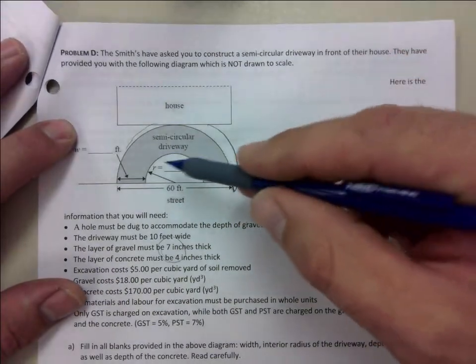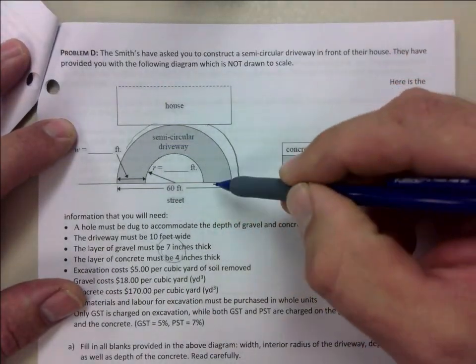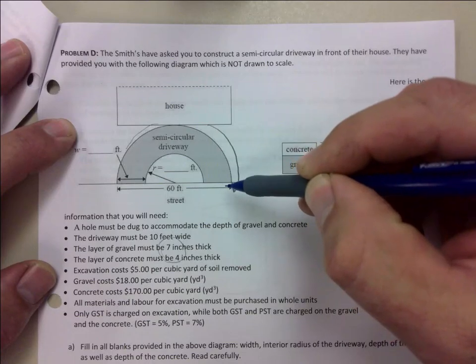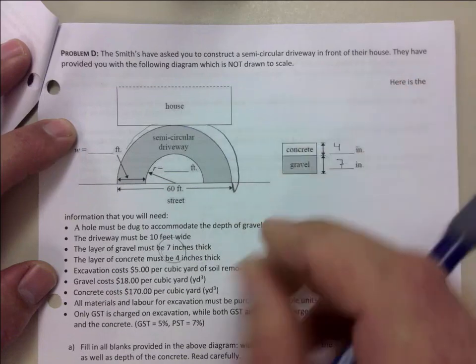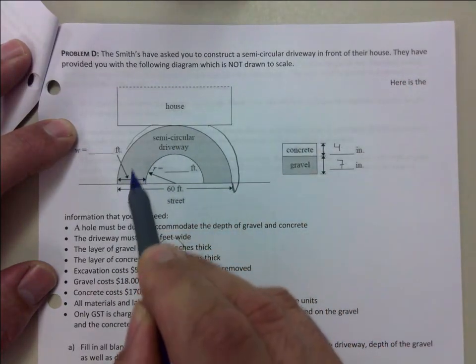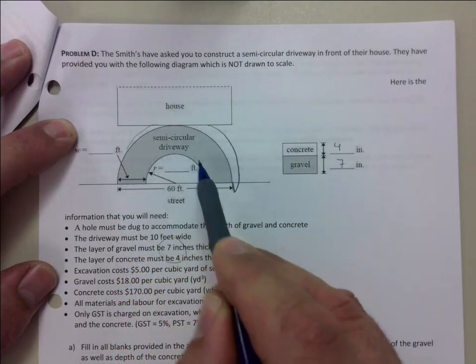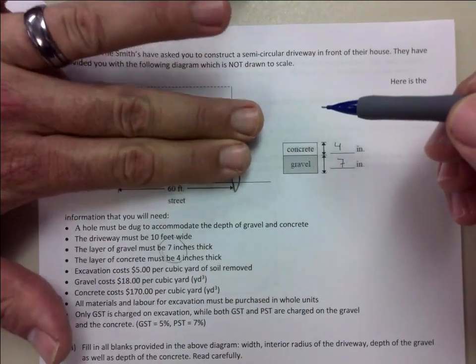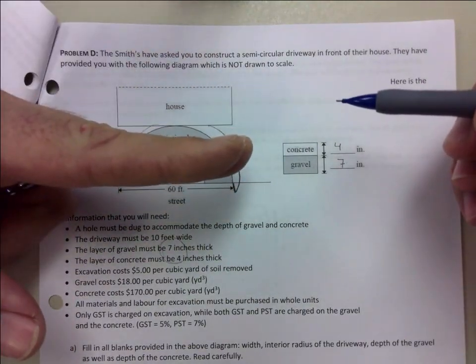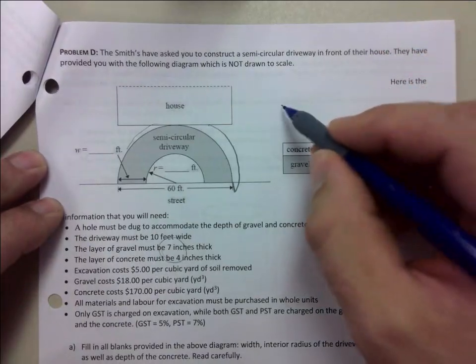We're doing this semicircular driveway. We're digging in, right? We have to excavate this area, and we have to make sure we have gravel and concrete in this area. Now I'm going to try to take this top view and turn it sideways like this. So I'm going to try that here.